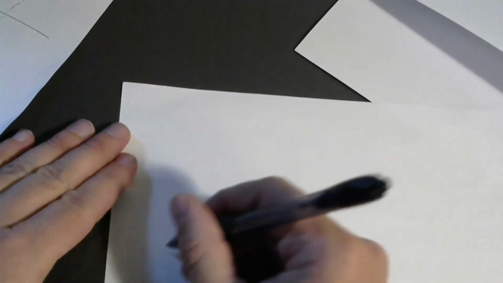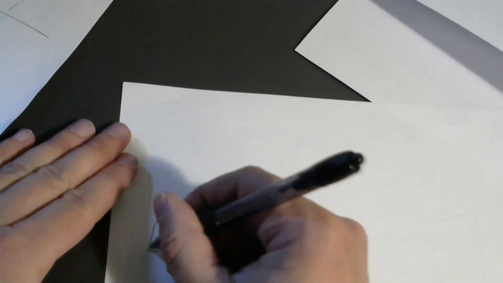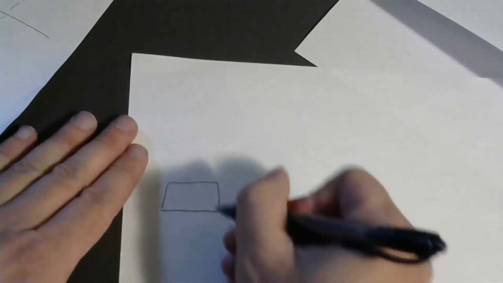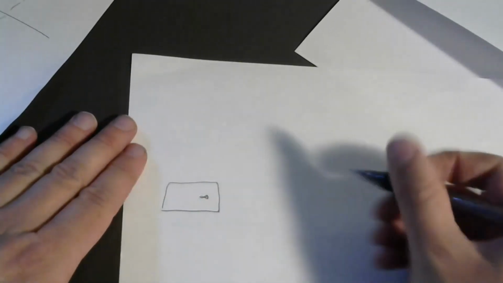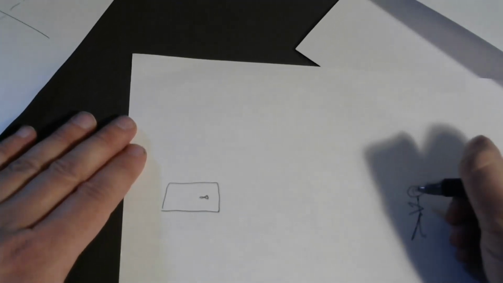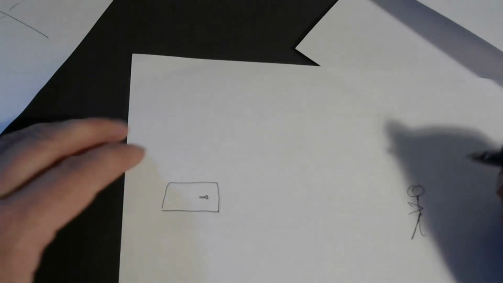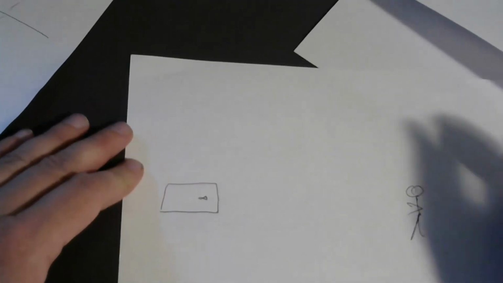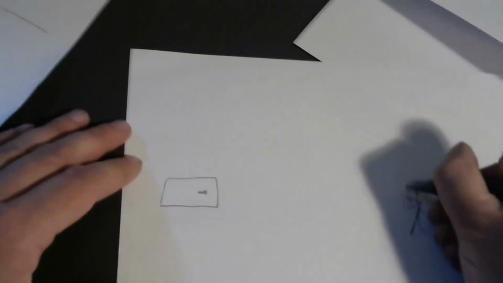If this actually was a fish tank here, here's your little fish. If you're standing way over here, I know, I'm like Leonardo da Vinci here. I almost said DiCaprio. I'm definitely neither. Here's your eyeball.